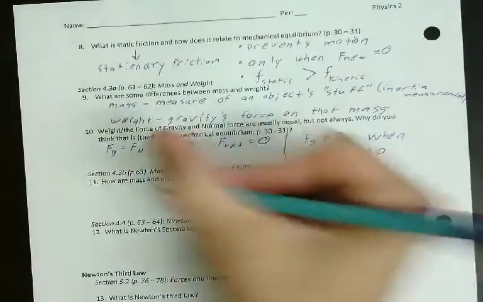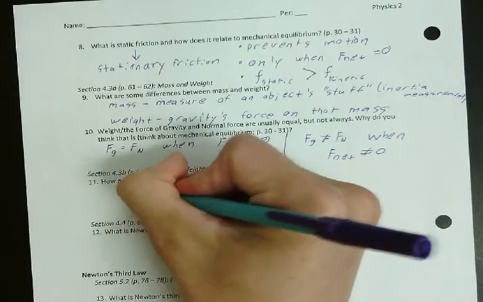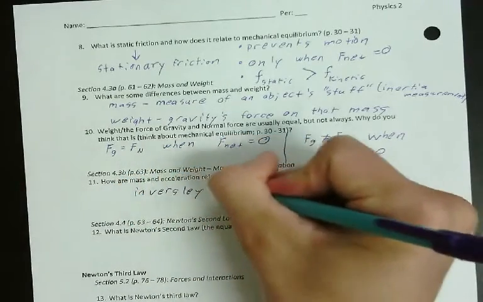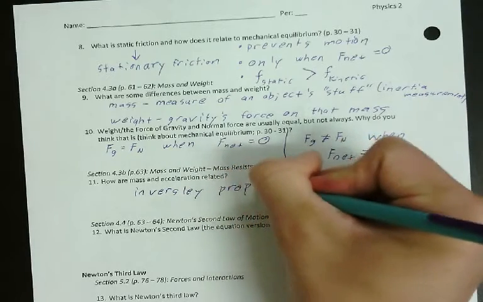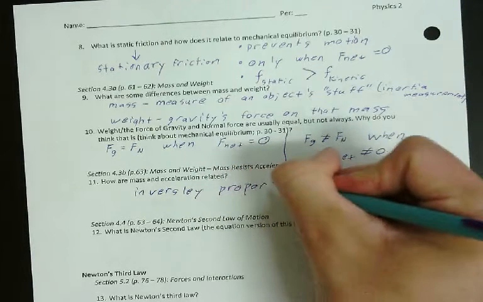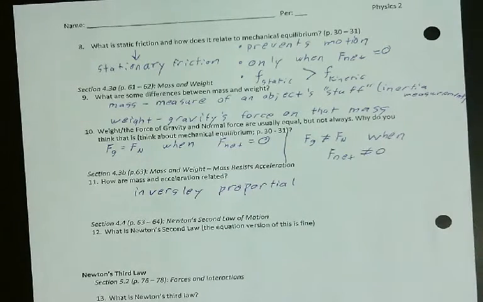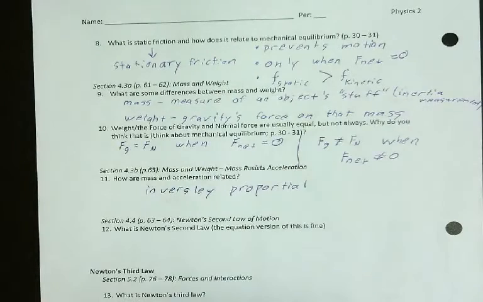Good. So they're inversely proportional. Ooh, good question. The more mass, the more inertia, so it's harder to get moving. All right, so you asked a good question.